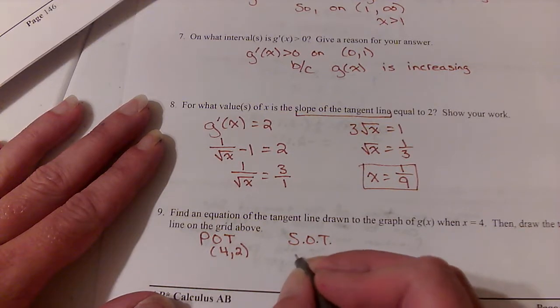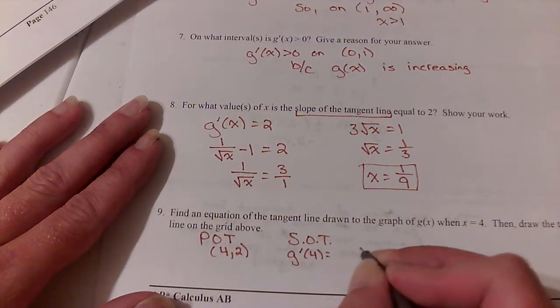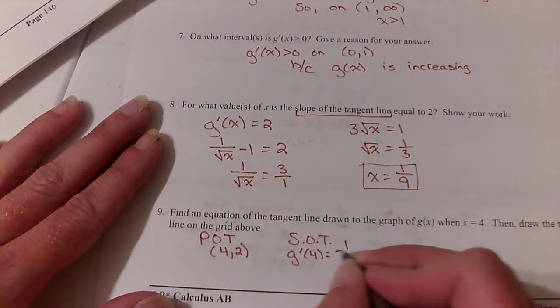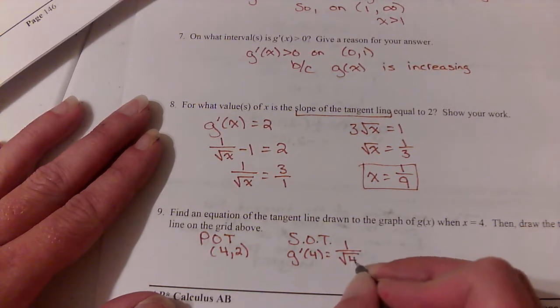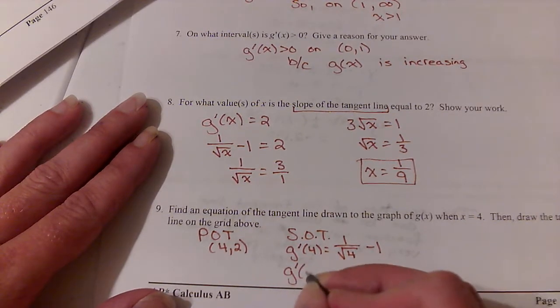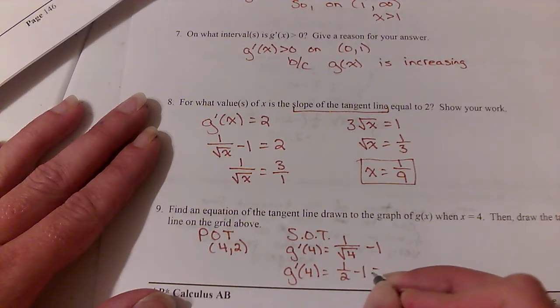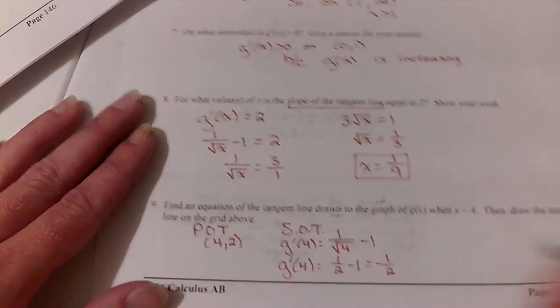That's going to be g prime of 4, which g prime was 1 over the square root of x minus 1. That's 1/2 minus 1. It's going to be a negative 1/2.